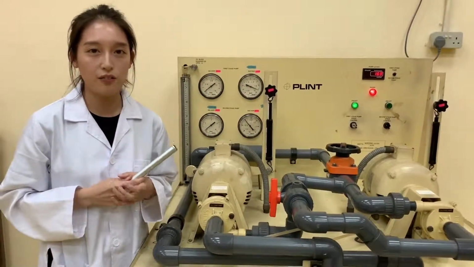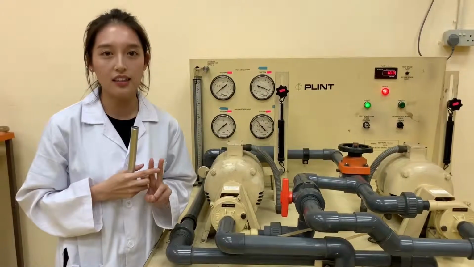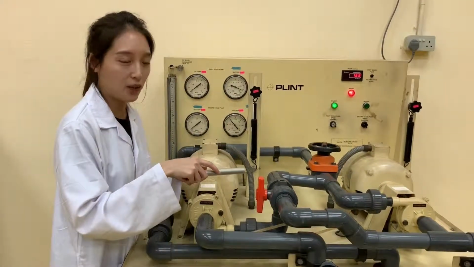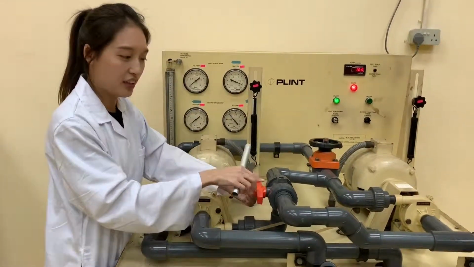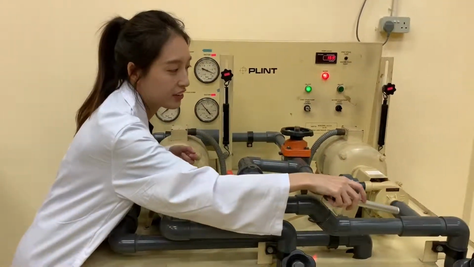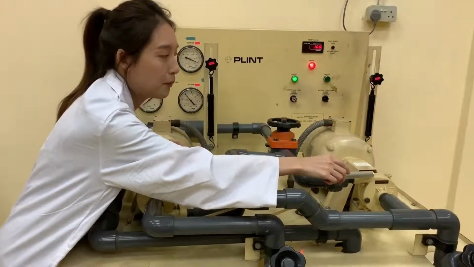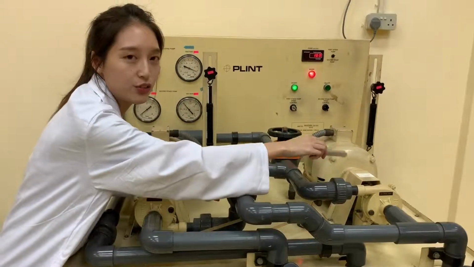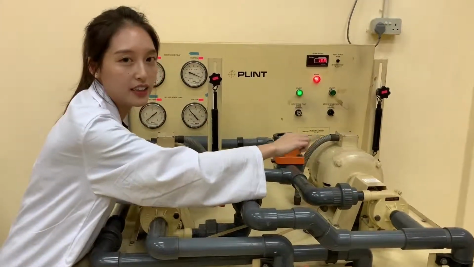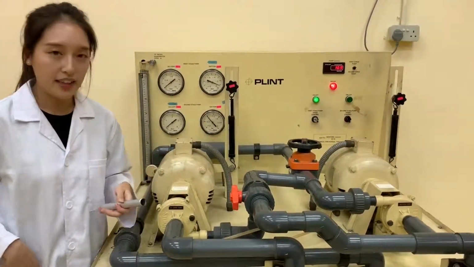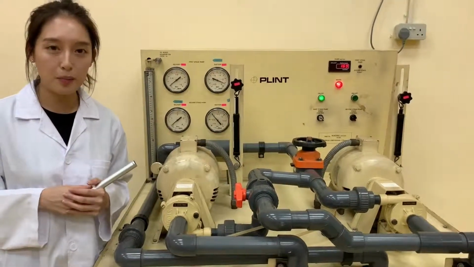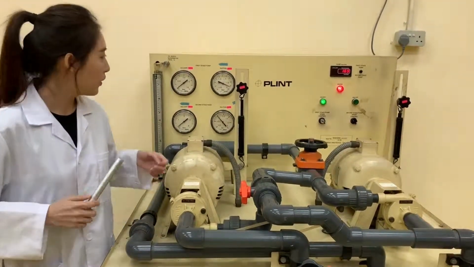Therefore, it consists of only one inlet and one outlet. We have to ensure that the check valve is turned in this direction so that water will flow in this direction, entering the inlet of the second pump and discharging to the outlet of the second pump. Then the procedure for the single pump is repeated.